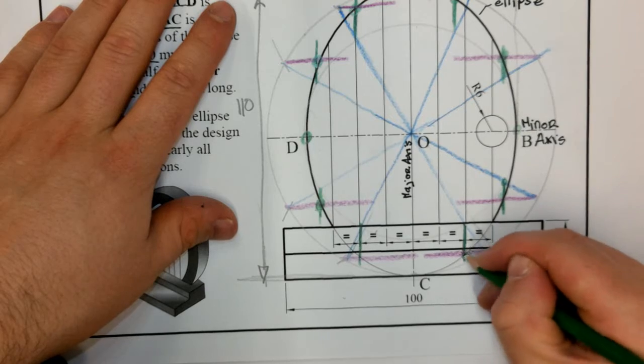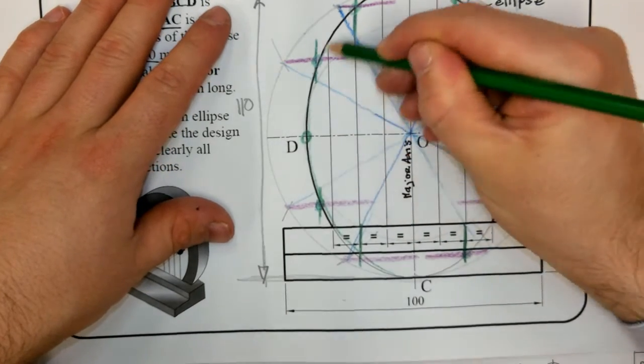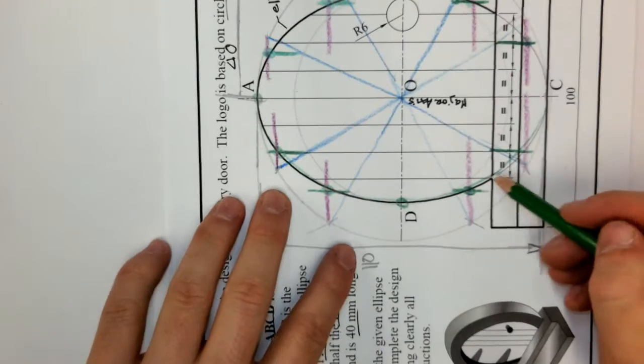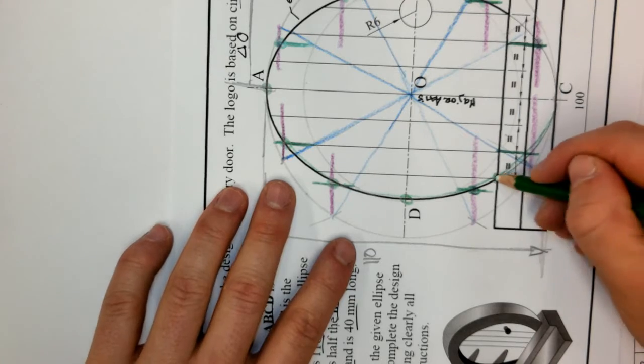And then we'll freehand sketch them in lightly to begin with, because when we're doing this one, we don't know where that line is until we draw the rectangle. So we'll start drawing.